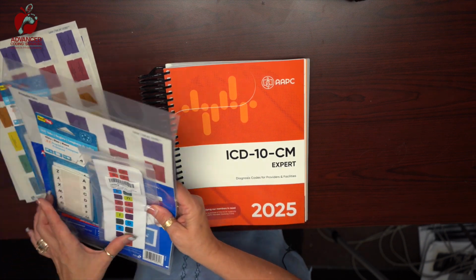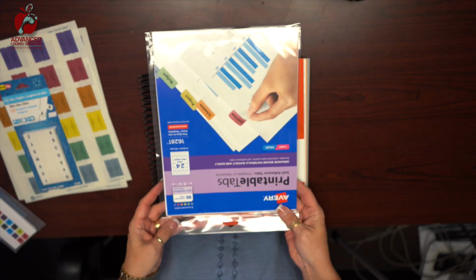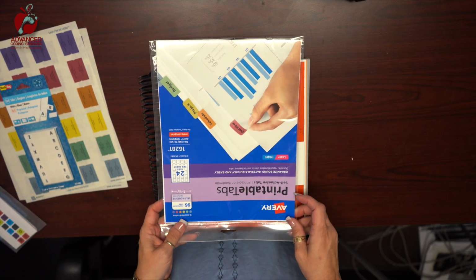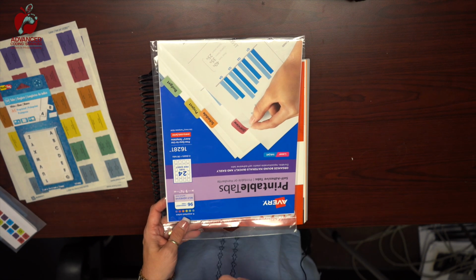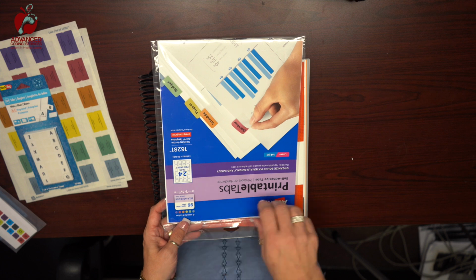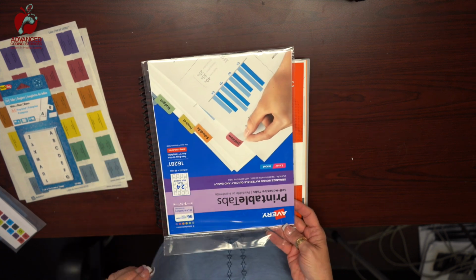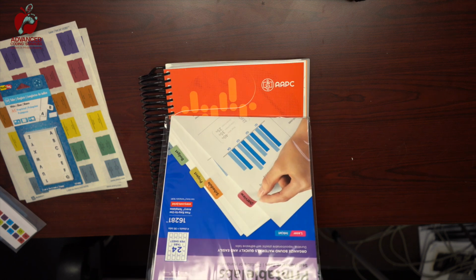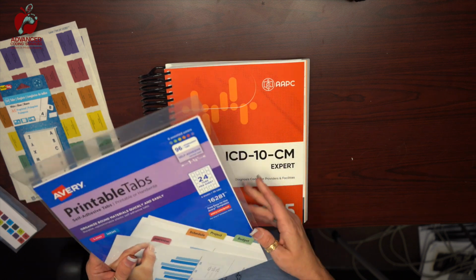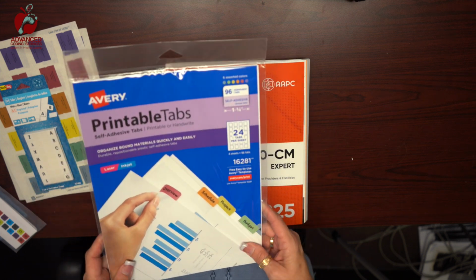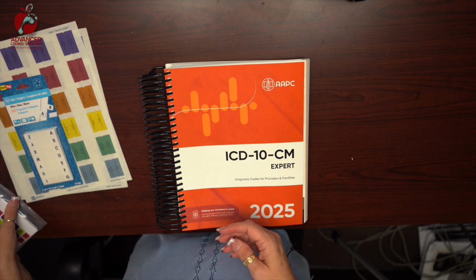So I'm going to show you. This is what I order. It's the Avery printable tabs 16281. I always get the 24 set tabs. I get the color because that's just more fun, but they do have them in just white. You can order them on Amazon. I will put the link to those in the bottom section.